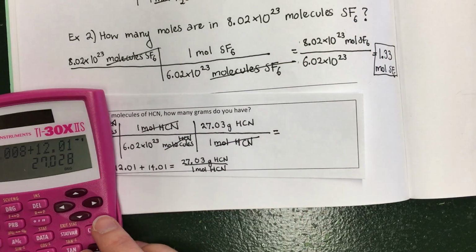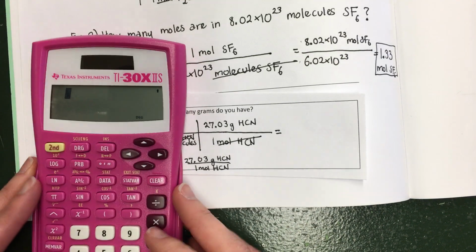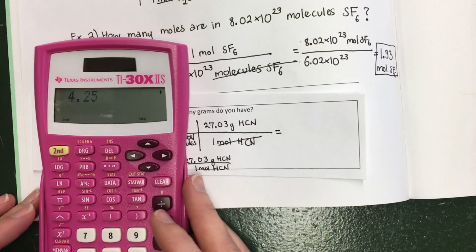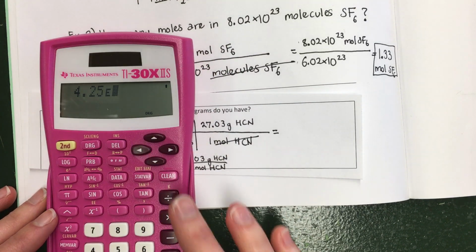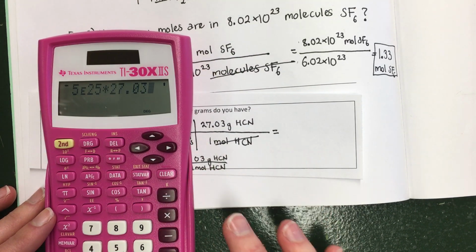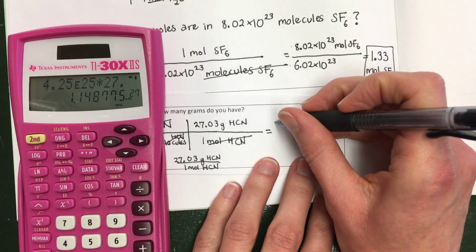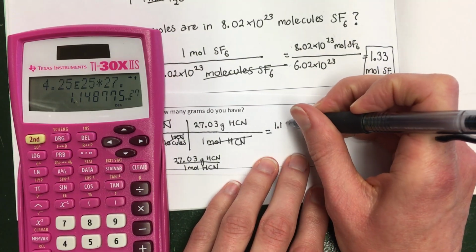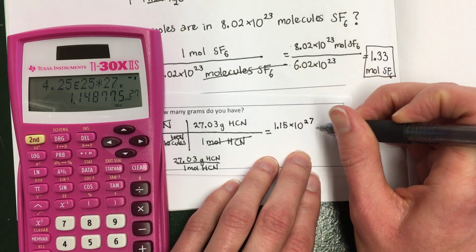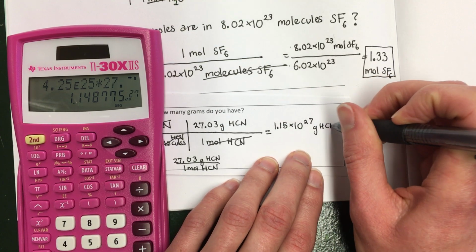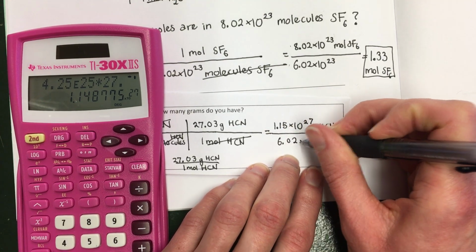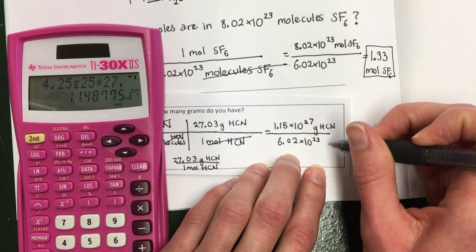All right, and then I'm just going to multiply across the top. So 4.25 E25 times 27.03, and that is 1.15 times 10 to the 27th grams of HCN. And then on the bottom, I still have my 6.02 times 10 to the 23rd.